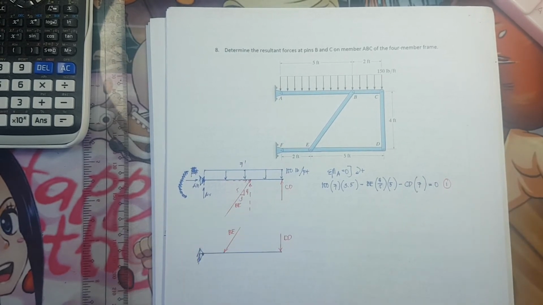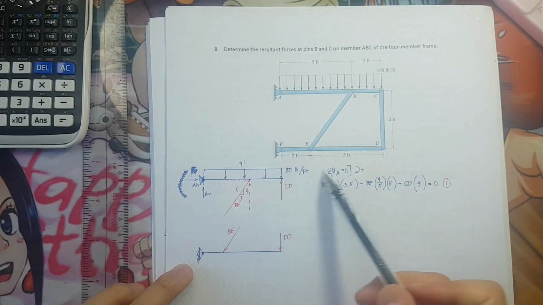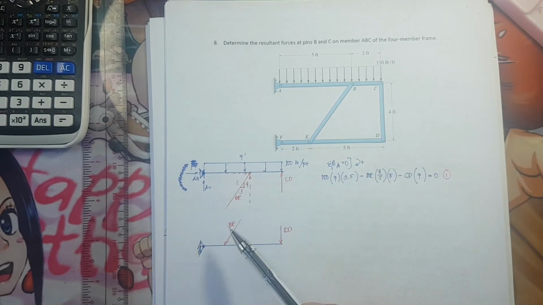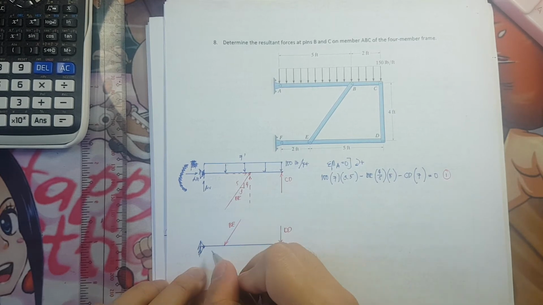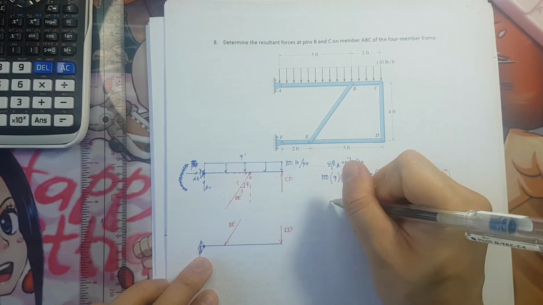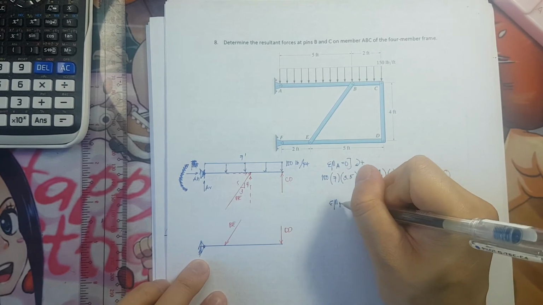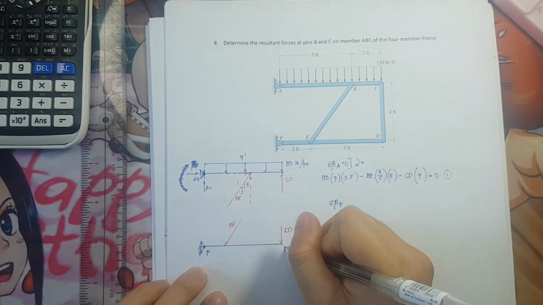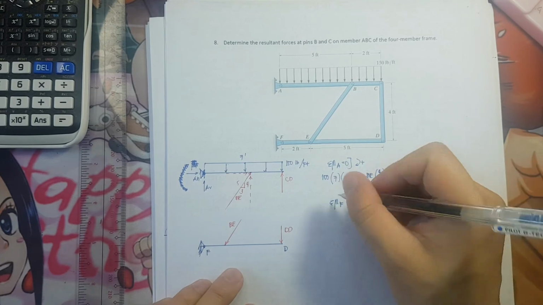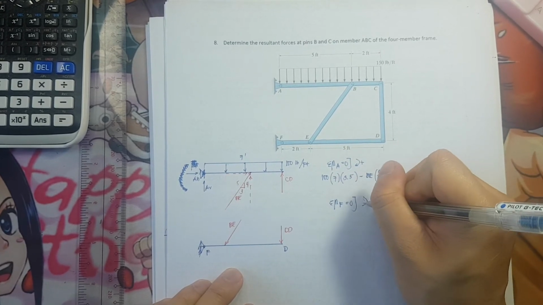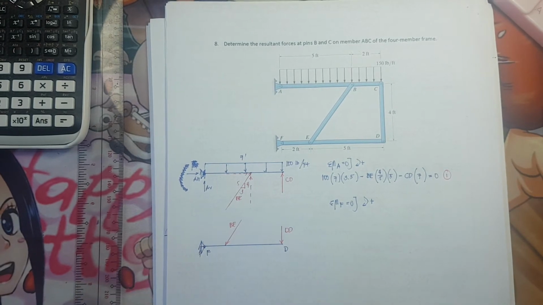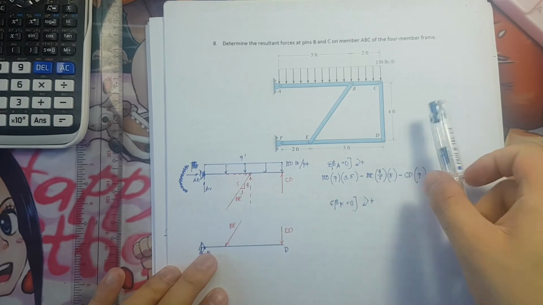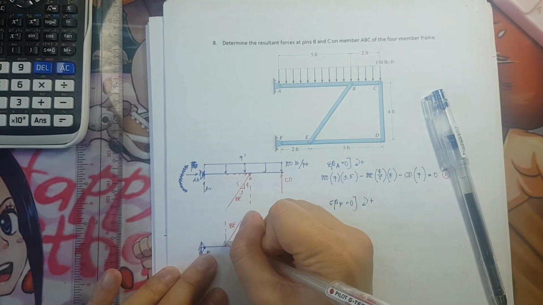Okay. Next, for my equation number 2, I'll go to member FD. So summation of moment with respect to F. So this is F, this is D. With respect to F is equivalent to 0. All forces that are rotating clockwise should be positive. So what are those forces? Okay. BE would be rotating in a clockwise manner.